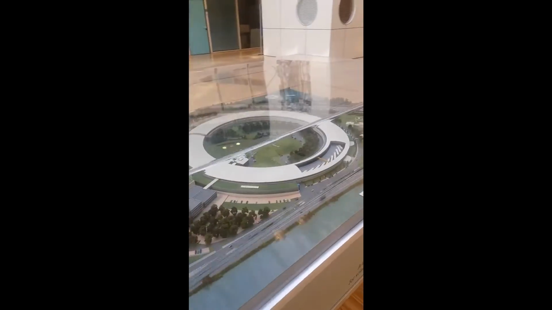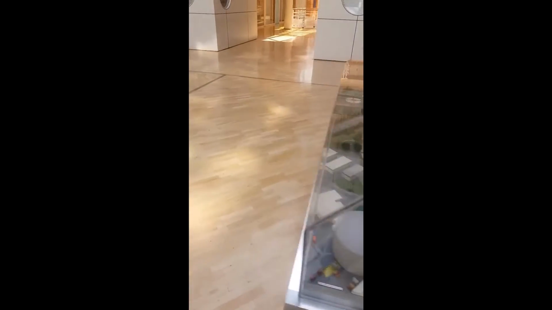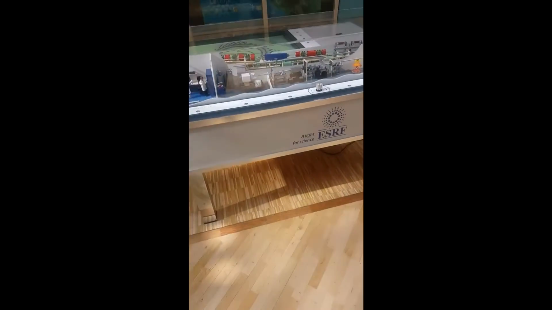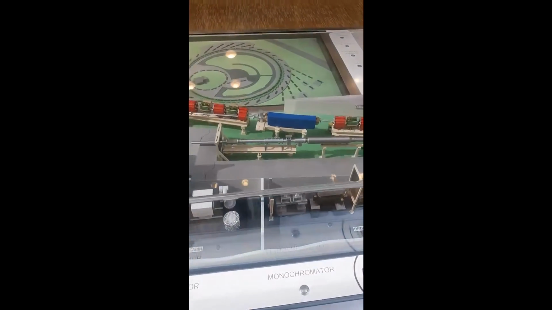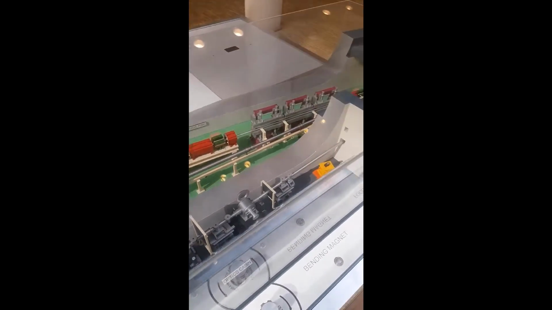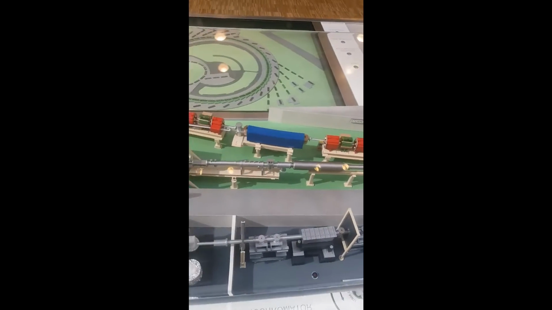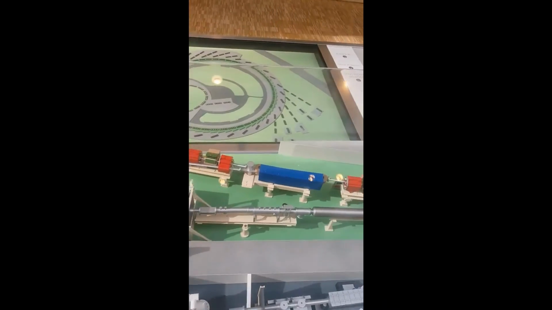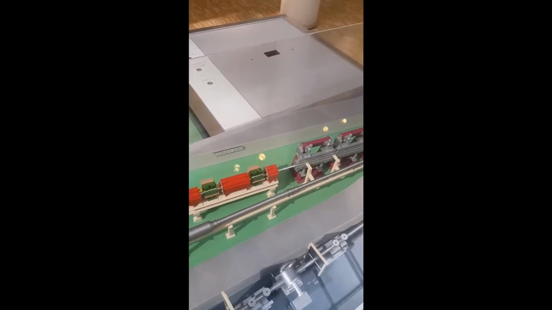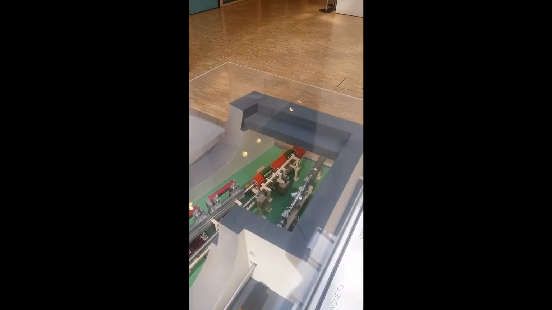of the SRF synchrotron, and here a maquette showing the outline of a beamline with the accelerator, storage ring, and the beamline.